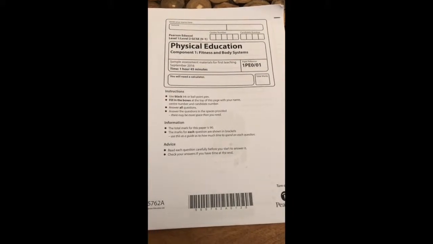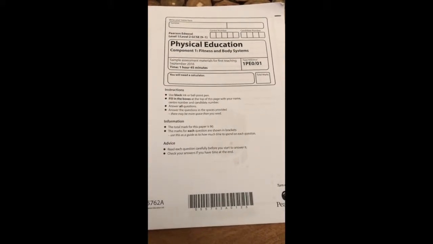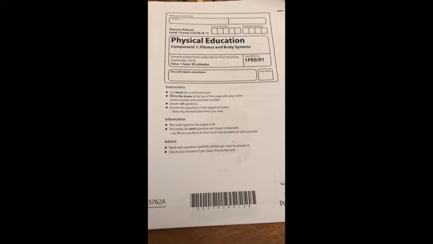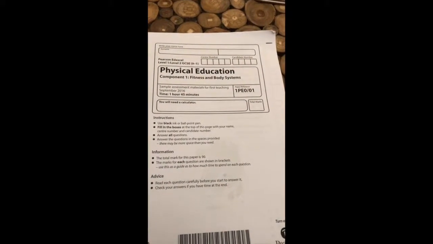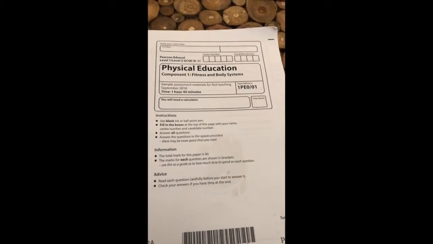So, feedback for Component 1, Fitness and Body Systems exam, the 1 hour 45 full paper, worth up to 90 marks. So just a quick recap, making sure that you fill out the page correctly. We've got your surname, centre number, candidate number, and again you're allowed a calculator with this exam.